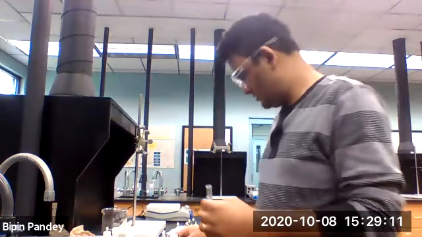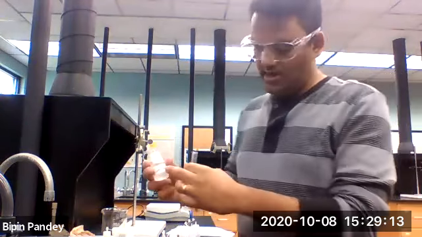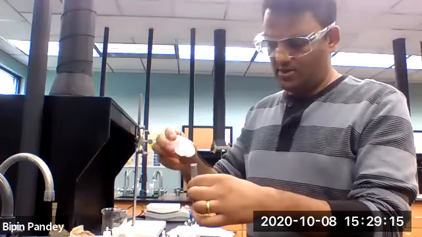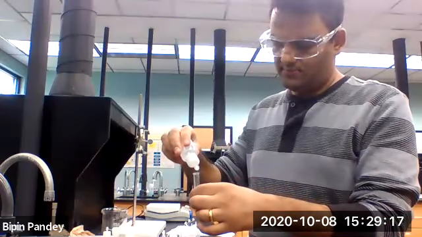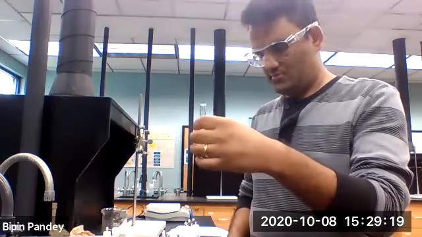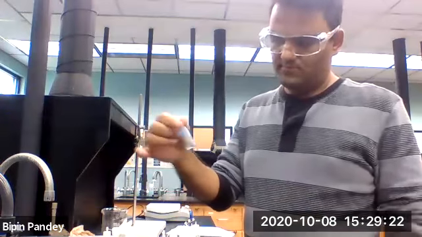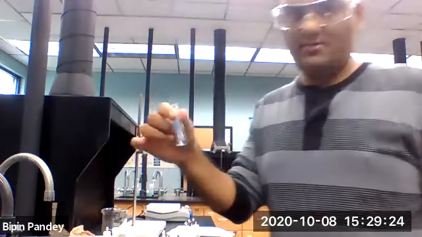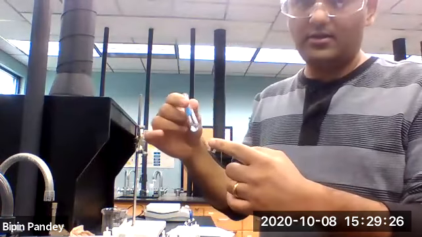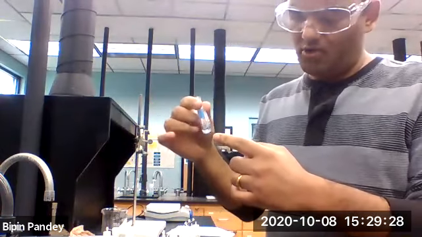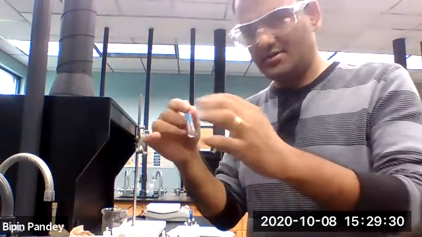So let's add nitrate to copper. Okay, so I didn't see any precipitate, the solution is slightly blue in color, but no precipitate, so no reaction.